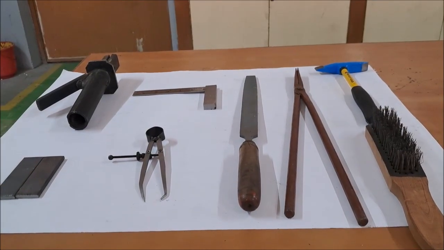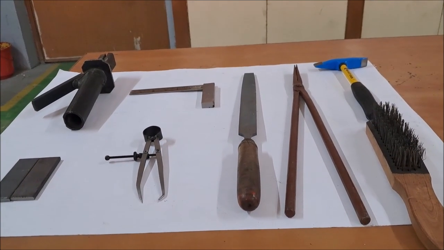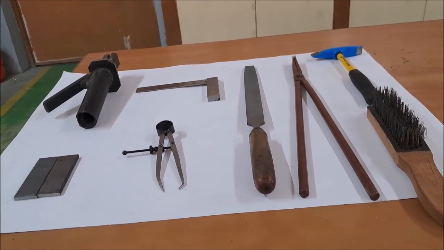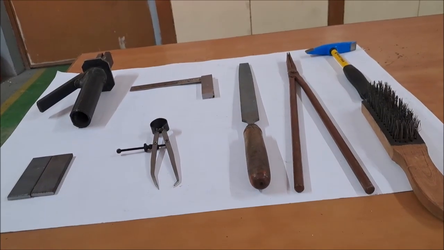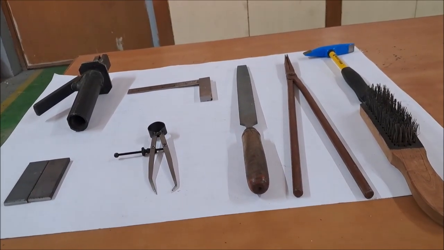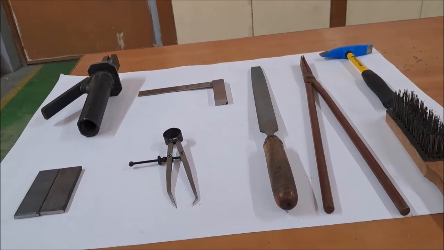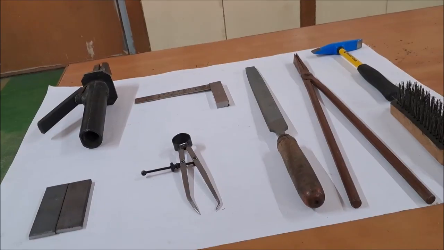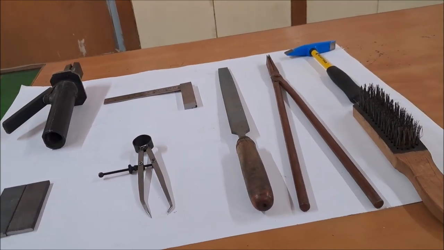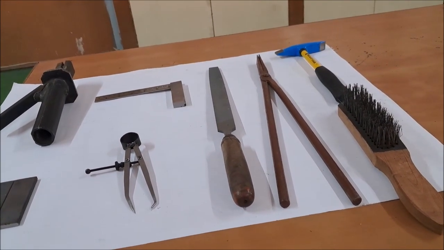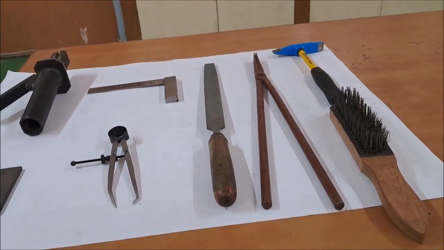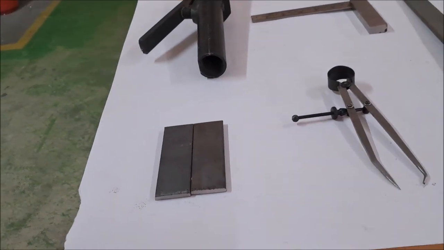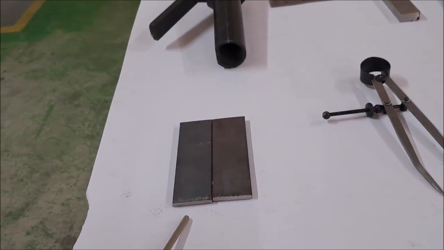Now, the first exercise, what is that? Shielded metal arc welding, and the first joint is the butt joint. So when you make the butt joint, you must know what things we need to perform it: the material, tools, and the sequence of operations. First, what is our aim? To join two mild steel plates using a butt joint, using shielded metal arc welding.